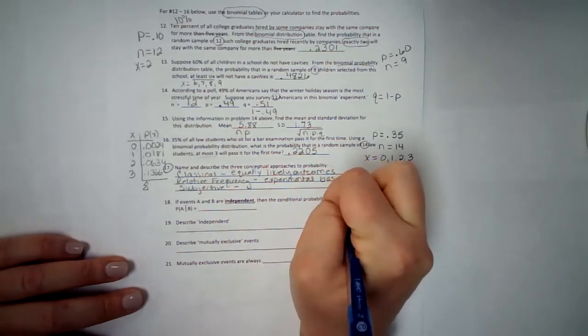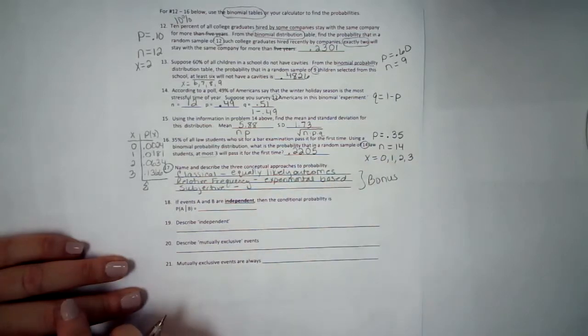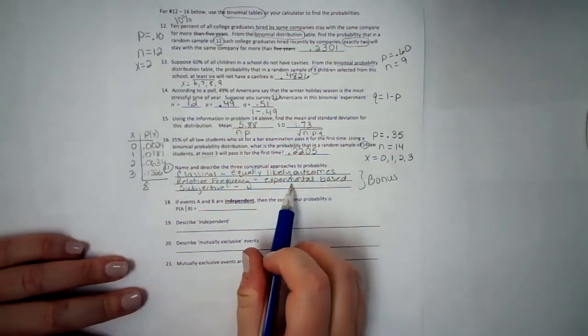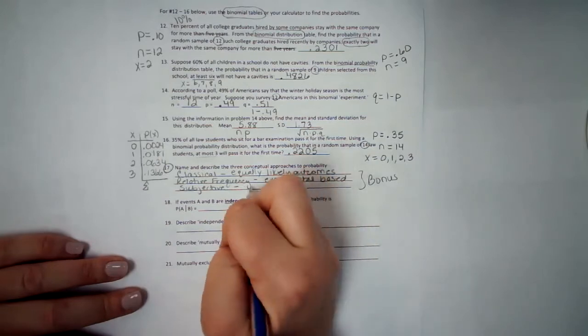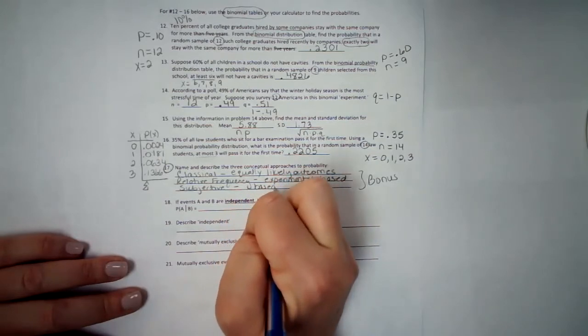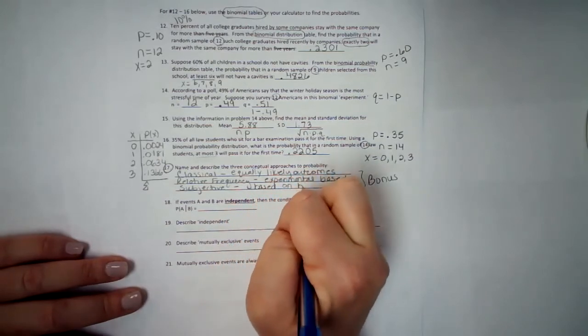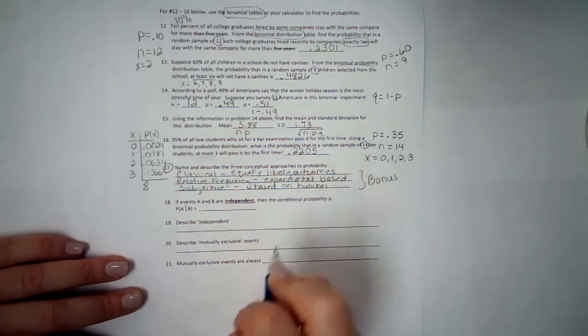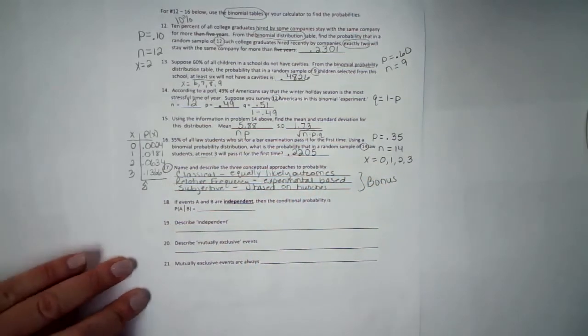Probabilities change depending on how many times you do the experiment. So either practice makes perfect or experimental based. And then last but not least, subjective means based on hunches or beliefs, or you have a feeling, something like that would get you full credit, okay, get you bonus.